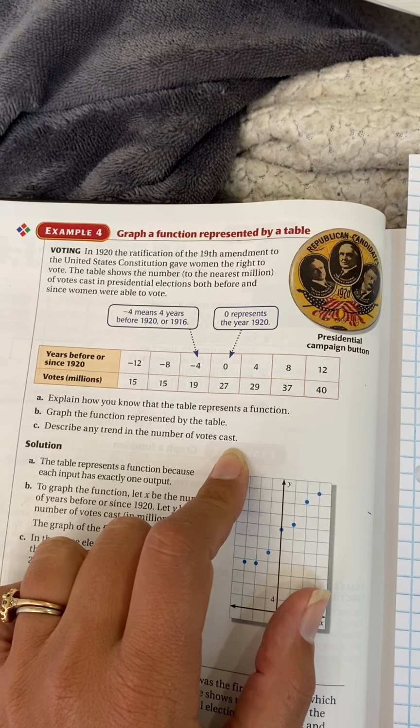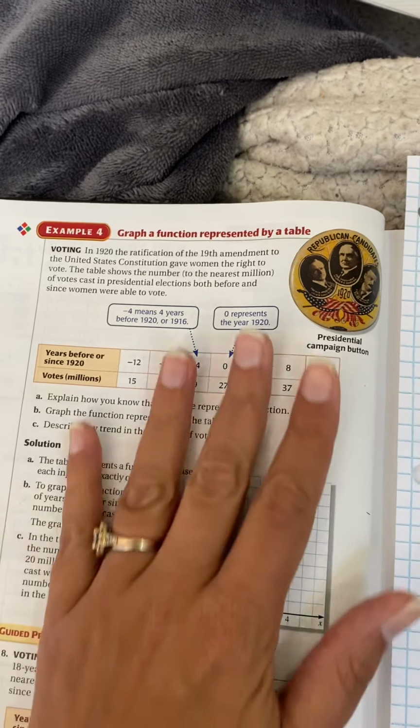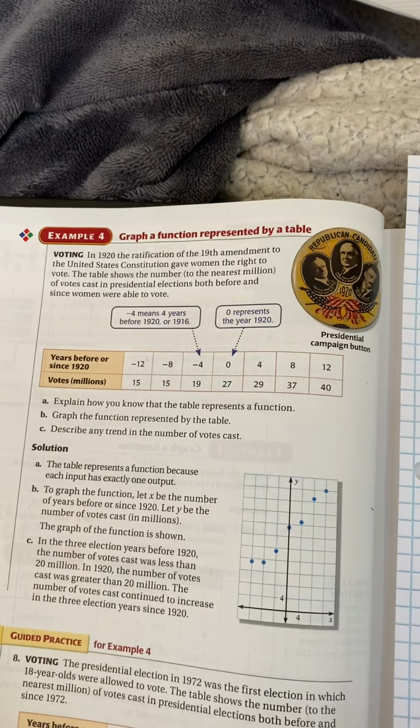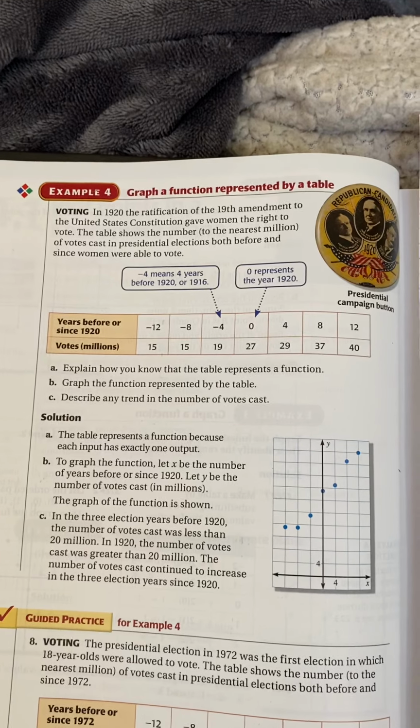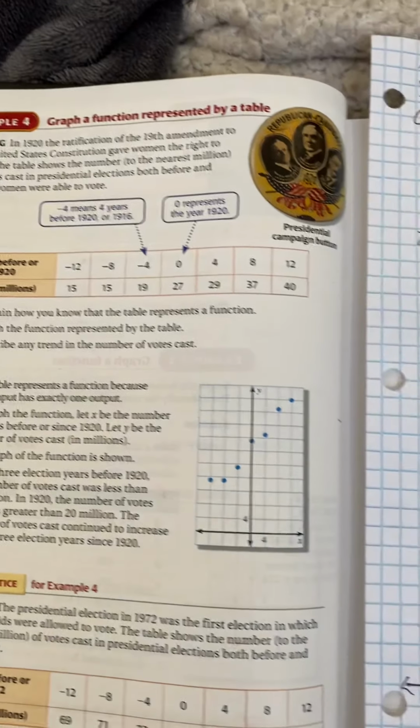I don't quite understand all of that, but I think they're just trying to help you understand this lingo of tables and functions and what they are. So we're going to go ahead and graph that out.